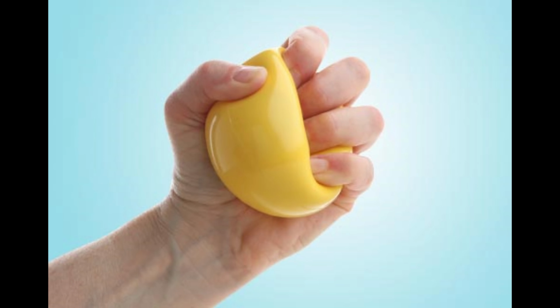And last but not the least, if you have this problem, you need to keep your joints mobile. Apart from seeing a doctor, you might need to see a physiotherapist, and you need to do exercise to keep your joints supple. The more you keep your joints supple, the more your symptoms will get relieved, along with medication.